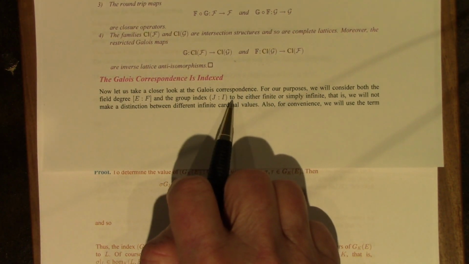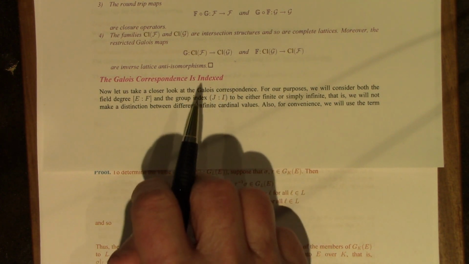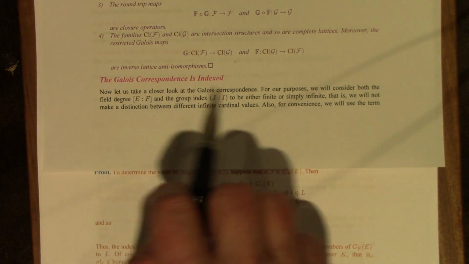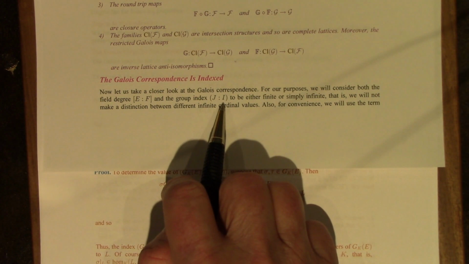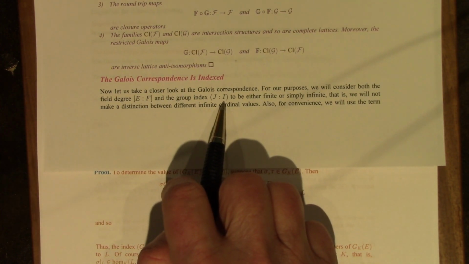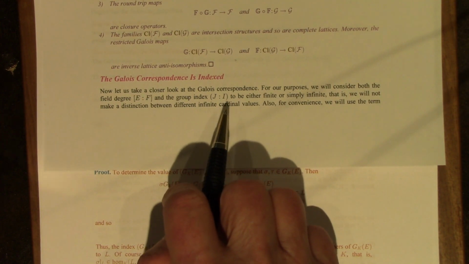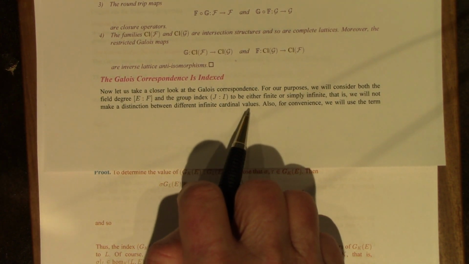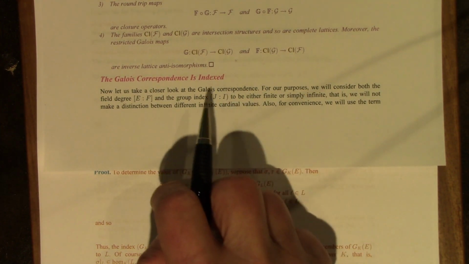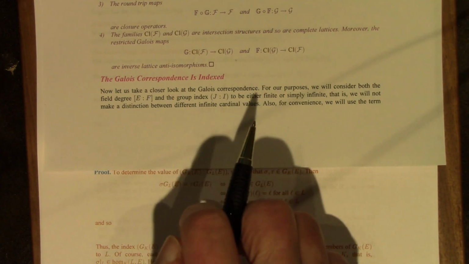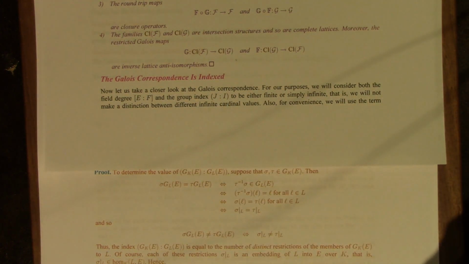For our purposes, we are going to say that a degree or a group index is either finite or simply infinite. We are not going to distinguish between the different infinite cardinal numbers. So we lump all the infinite cardinal sizes into one category called infinite.